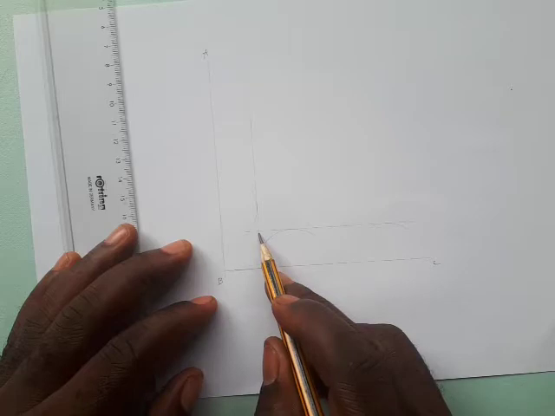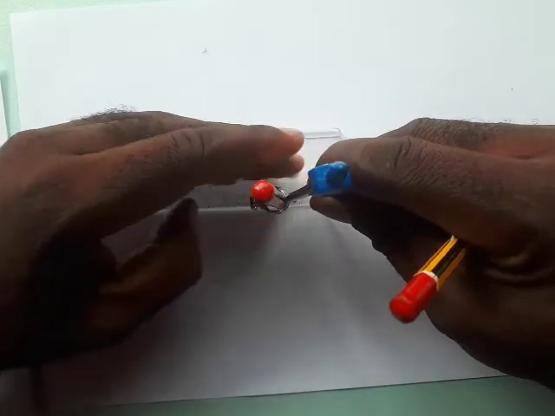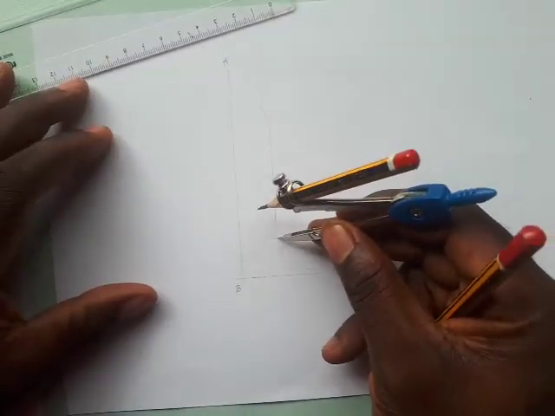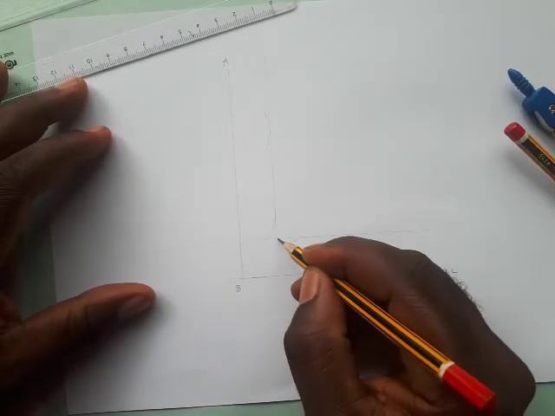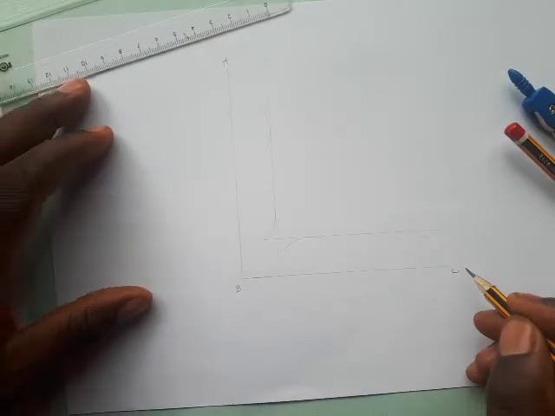Now, these two lines are intersecting at this point. So you now stretch the radius 20. So this is the radius 20. Then you are going to put the needle at this point of intersection. But before you draw, from this point, draw lines perpendicular to line AB and perpendicular to line BC.